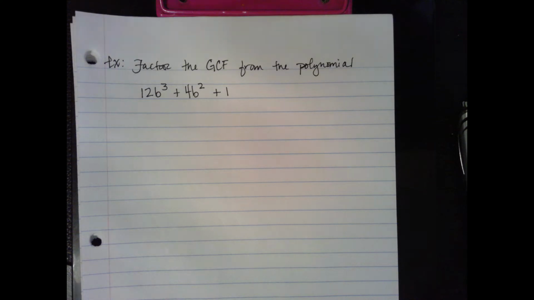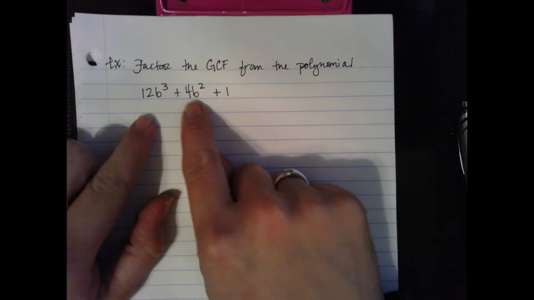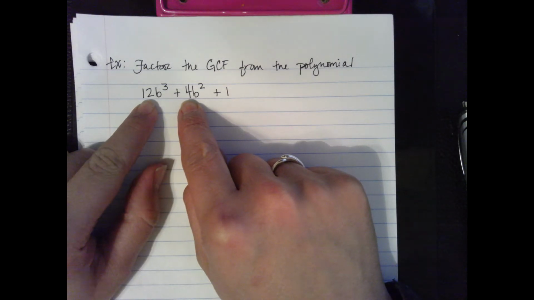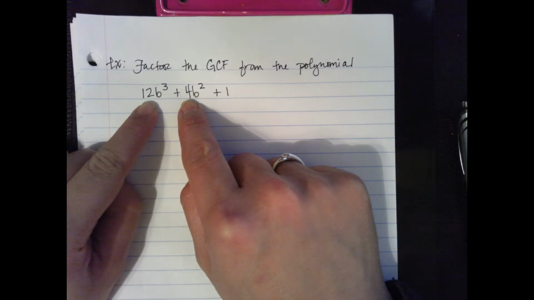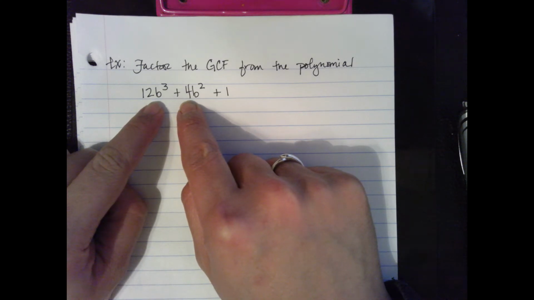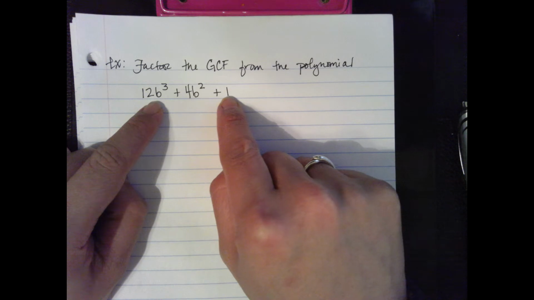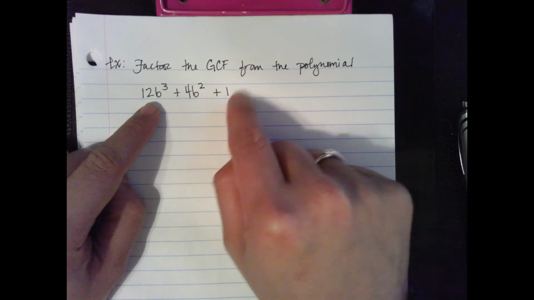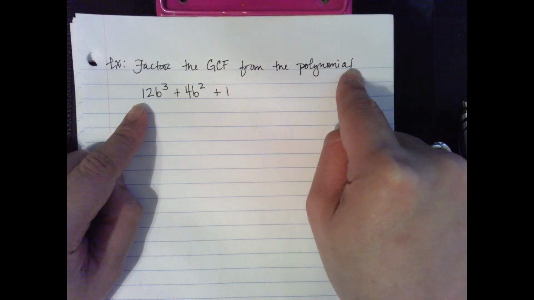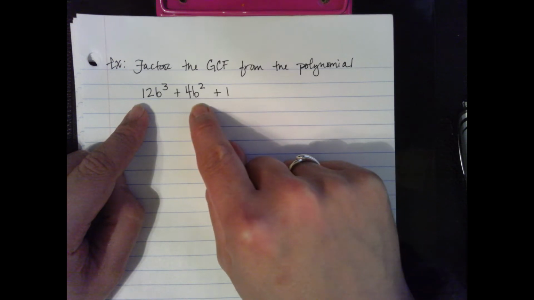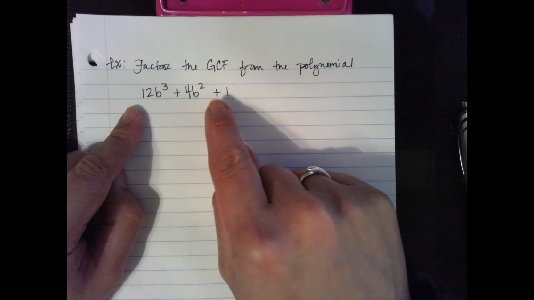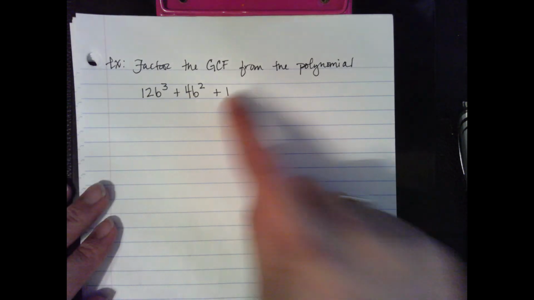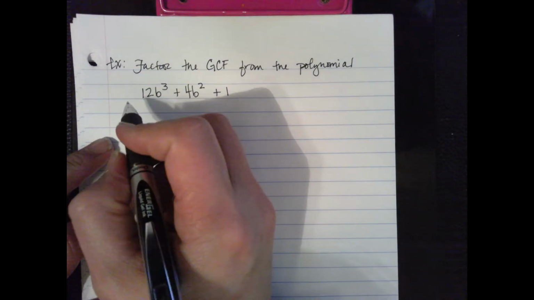Now when we're asked to take a GCF from the polynomial, we have to be able to find the GCF in all three terms. Okay, so looking at these two, I do have a GCF that's not 1. Okay, b squared would be involved and so would 4. However, 4b squared is not part of my last term. And since I want to take a GCF from the entire polynomial, the only thing that's common in all three of my terms here is 1. Okay, so there is no GCF for all three terms.